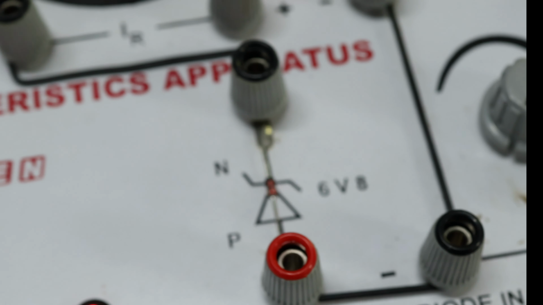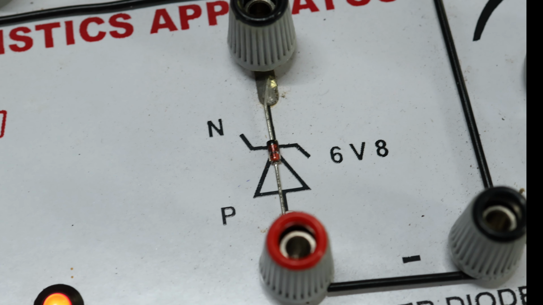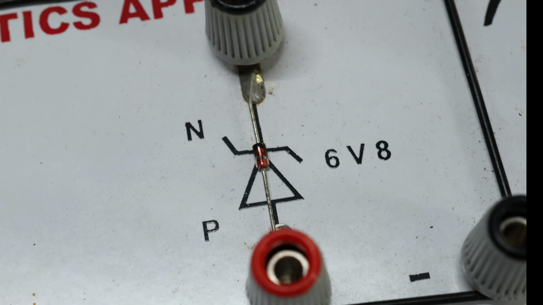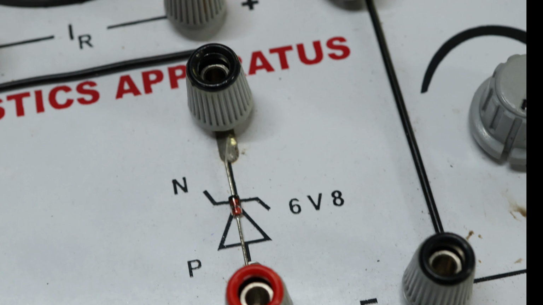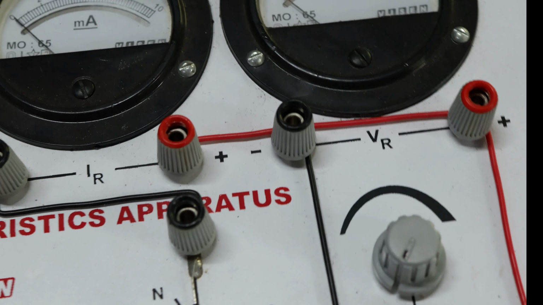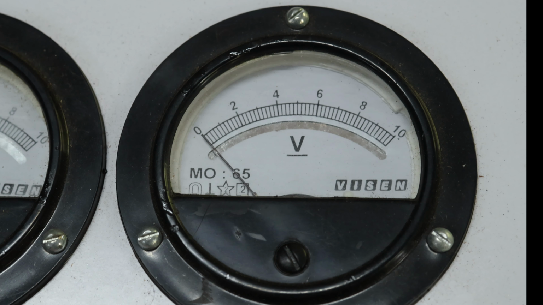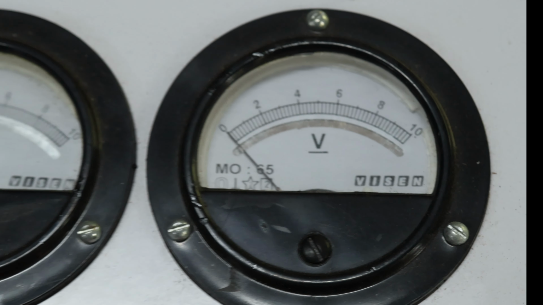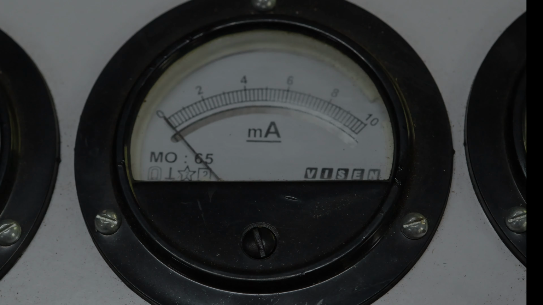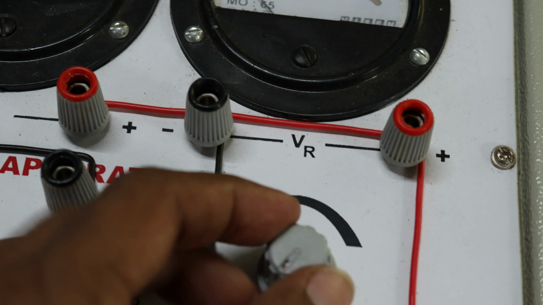To study the reverse bias characteristics, we have this ZENER diode connected in reverse bias mode. In reverse bias mode, negative of the diode is connected to the positive of the battery, and positive terminal of the diode is connected to the negative of the battery. And we have a voltmeter VR to study the voltage between the junction. To study the reverse current, we have a milliammeter. So first we will increase the reverse voltage just by turning the knob. So I am turning the knob.